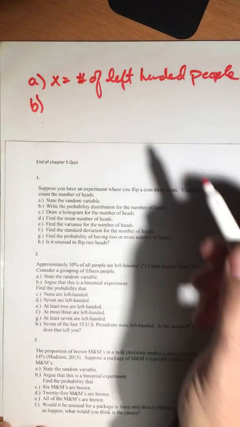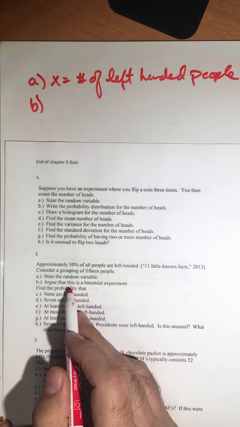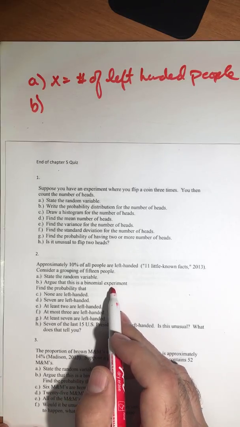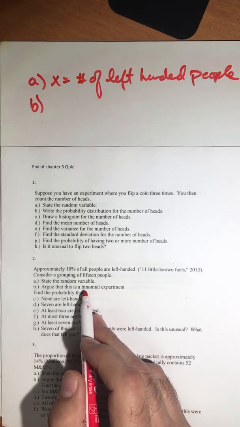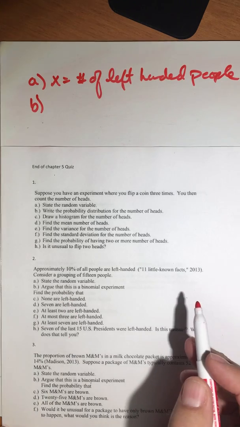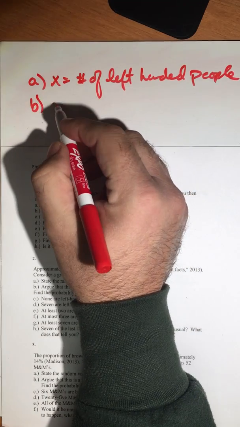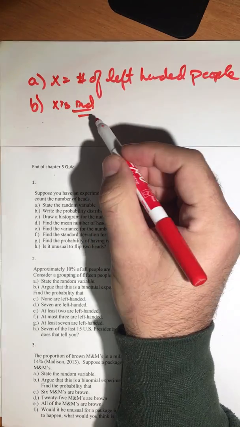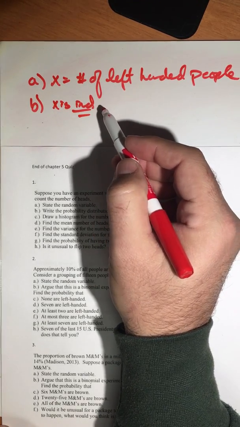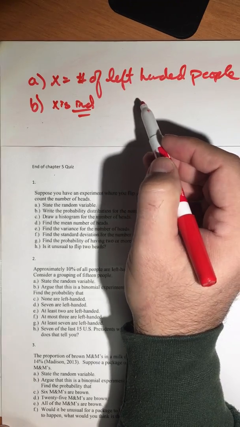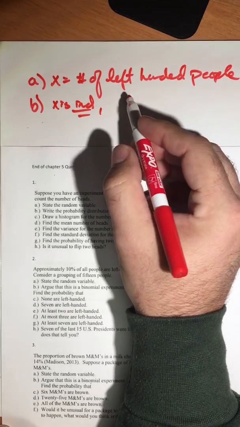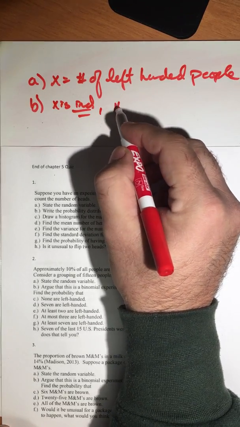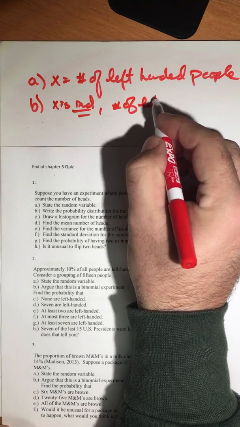For part B, it says, argue that this is a binomial experiment. Well, in order for something to be binomial, you have to have independent events. So we'll assume that X is independent. That just means that the probability of one person being left-handed doesn't change the probability of the next person being left-handed. So that seems reasonable.